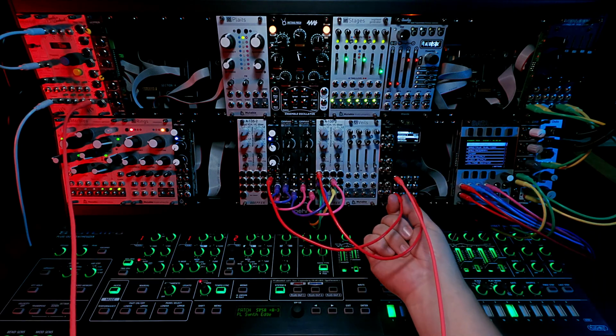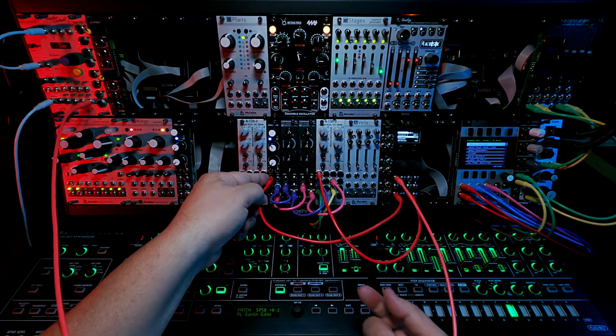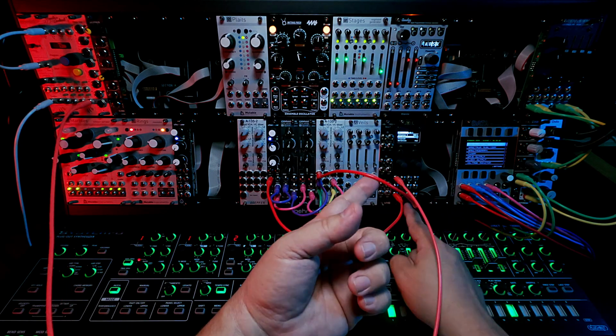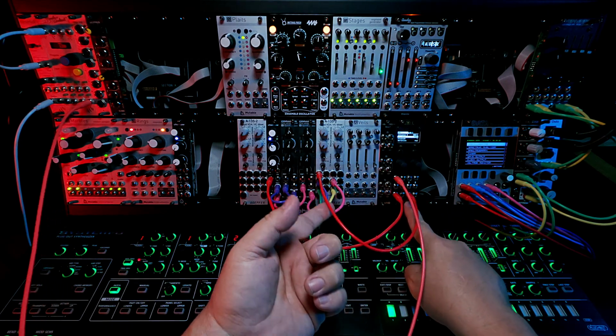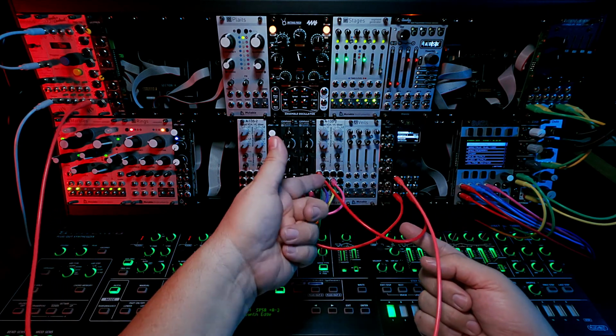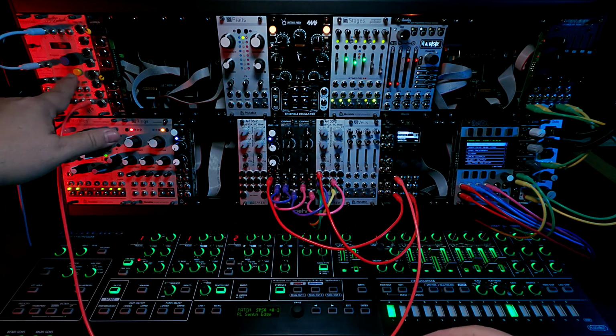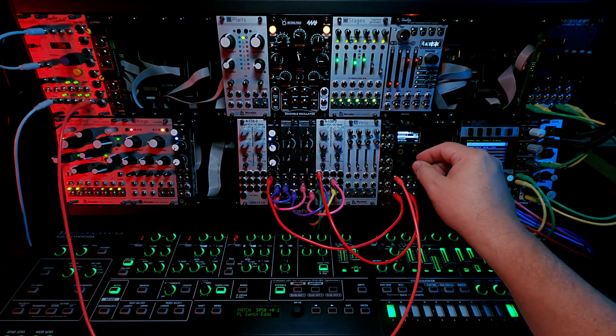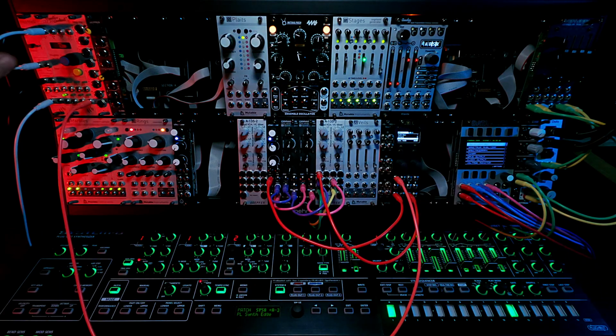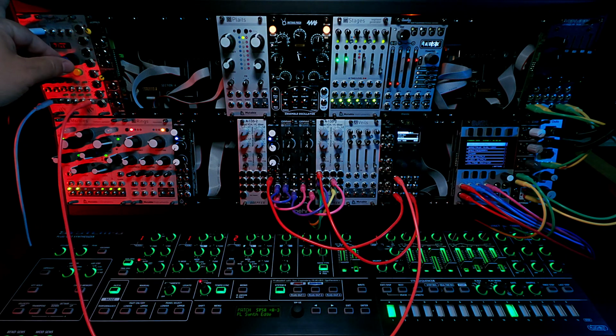And then the notes that are generated by the sequence then come to volt per octave. And then over here on the C channel is the gate out, which is going to open the VCA. And that's it. Start the clock. Let me speed up the clock a little bit.